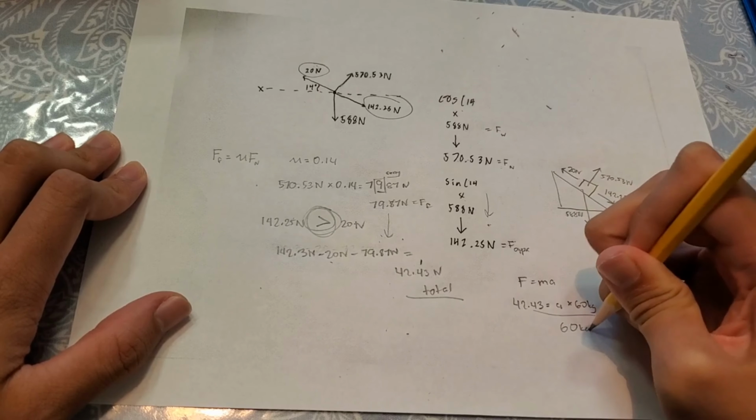So we take those two numbers and divide. And we get 0.707 meters per second squared.